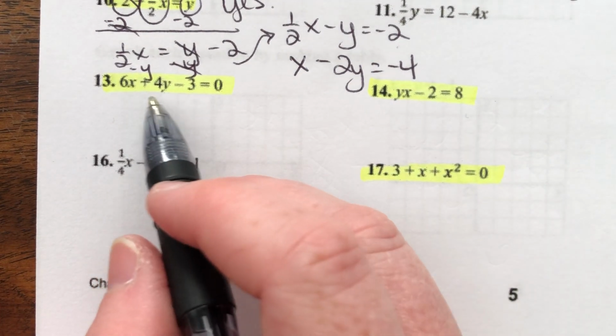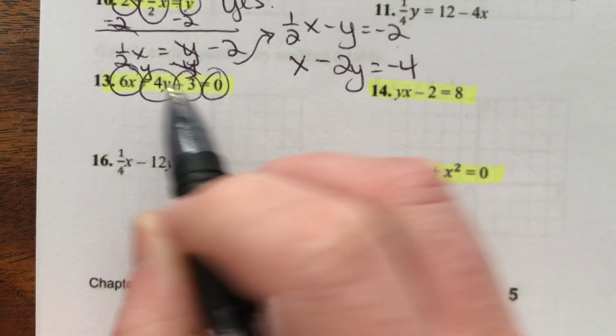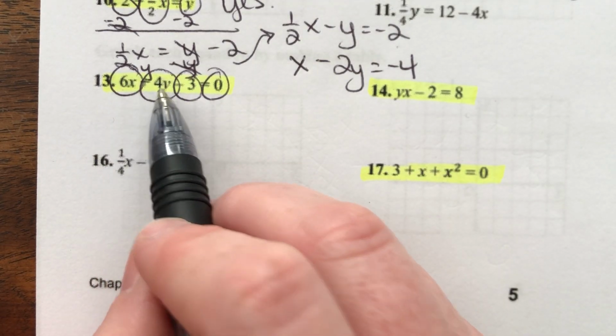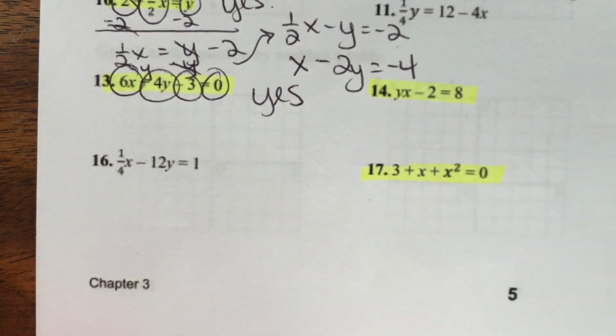Zoom back in. 6x plus 4y minus 3 equals 0. This term, this term, this term, this term. Sorry, it's kind of written over. None of these have exponents. None of them have more than one variable. So yes, this is linear.